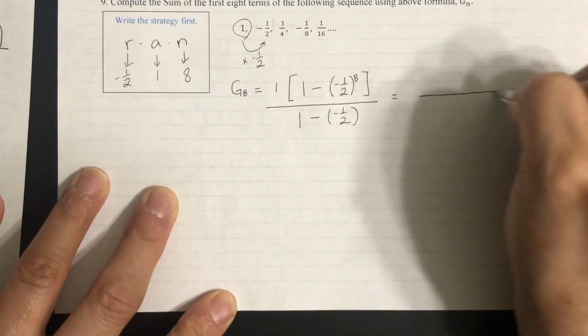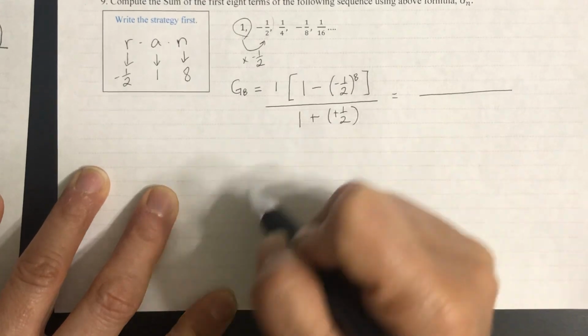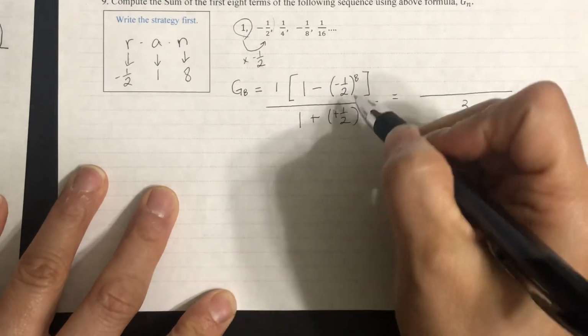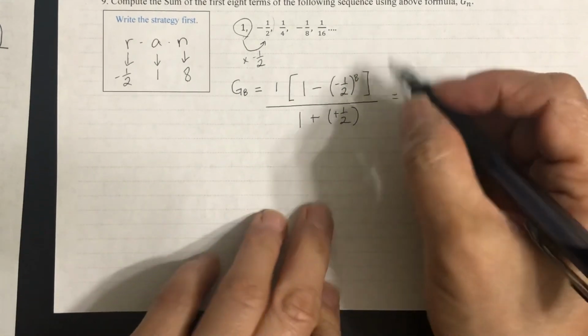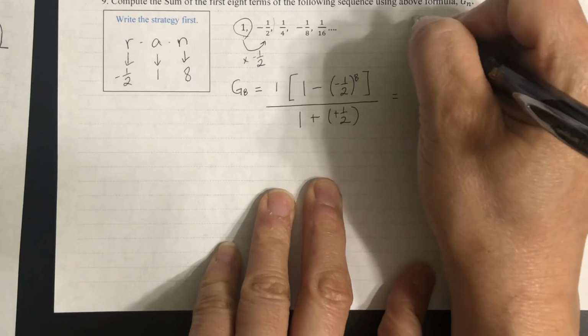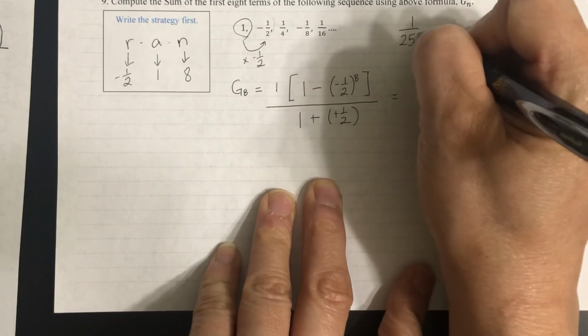Let's do the bottom first. That becomes positive, so that's 3 over 2, right? What about here? I already said 2 to the 8th power is 256.